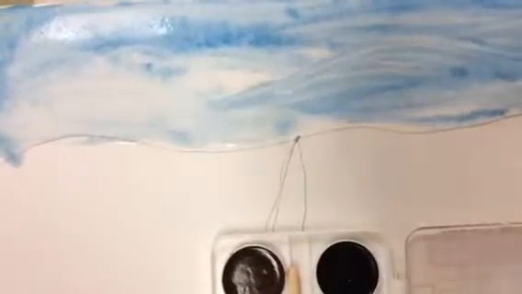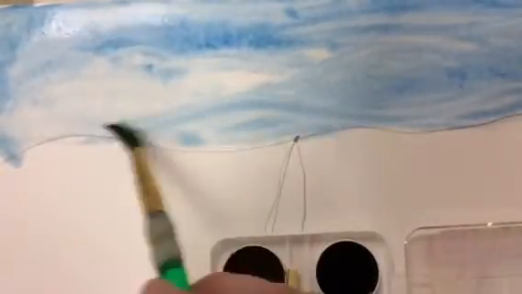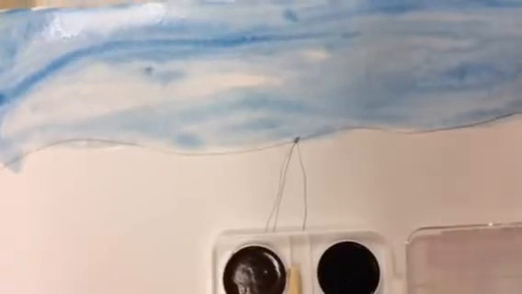So I'm going to just get a little wet. I don't want to see my brush strokes. That's another reason why I want to make it really wet, so it just kind of blends. I'm going to give you a paper towel. If you want to blot it a little bit, maybe make it look like clouds a little bit, you can try that as well.